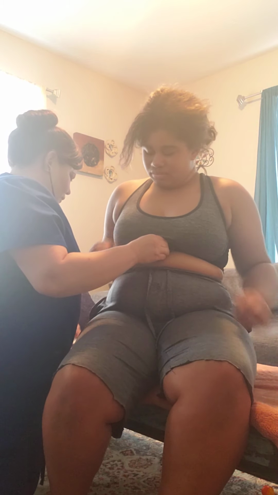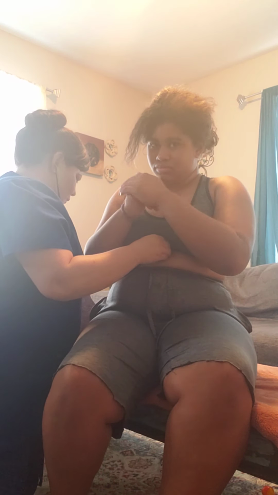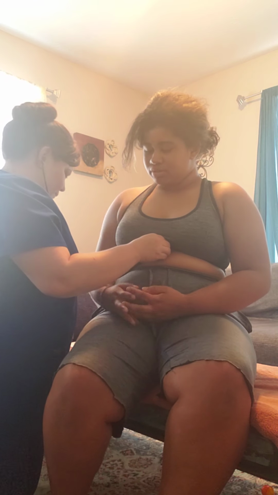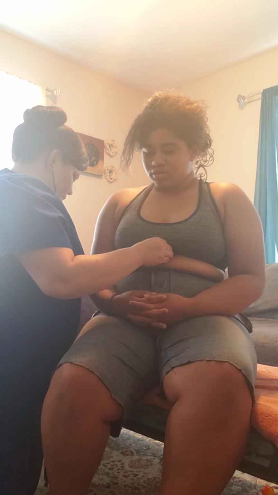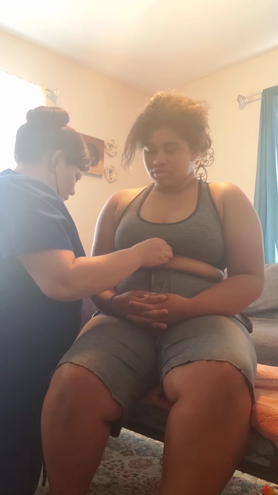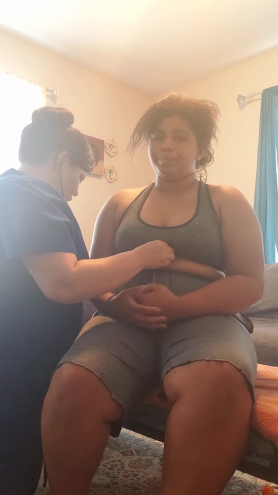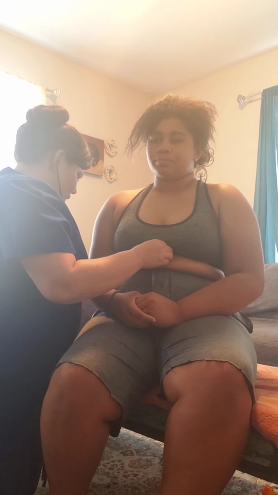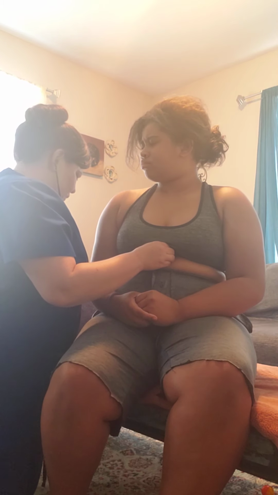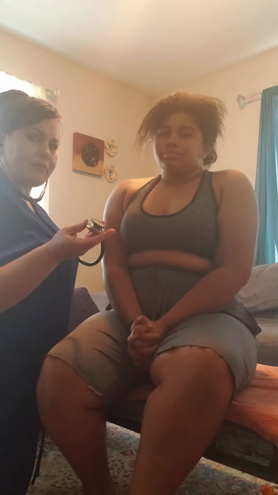Sounds even and regular. Okay. Heart sounds are normal. Not hearing any murmurs, blowing or swishing sounds. Okay, we're going to now assess those same areas using the bell of my stethoscope.